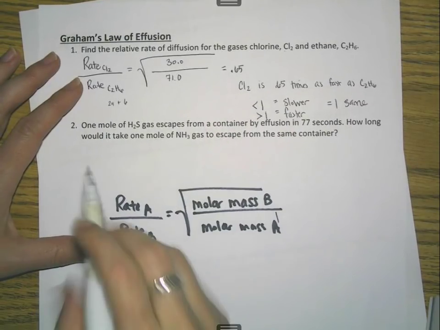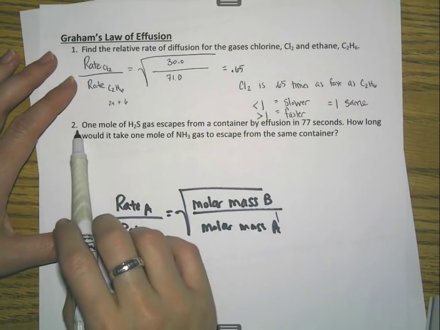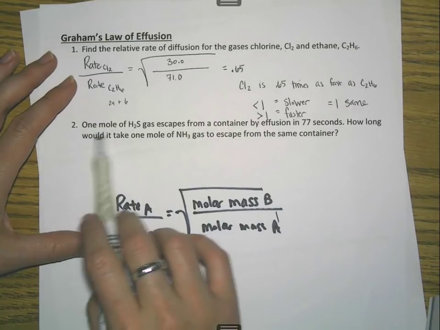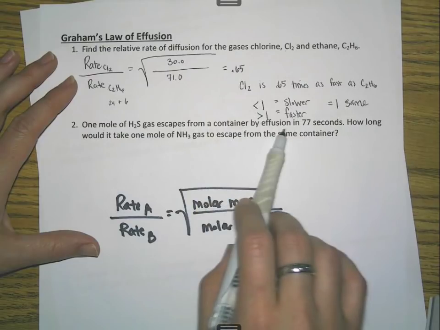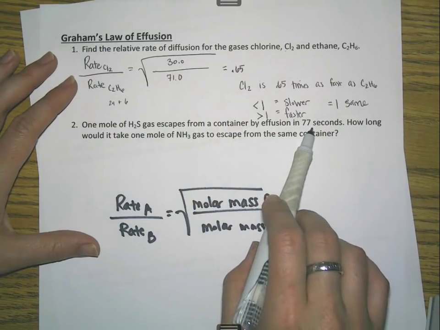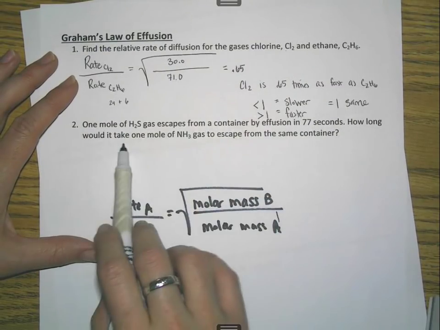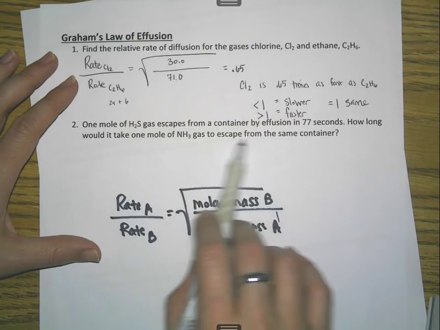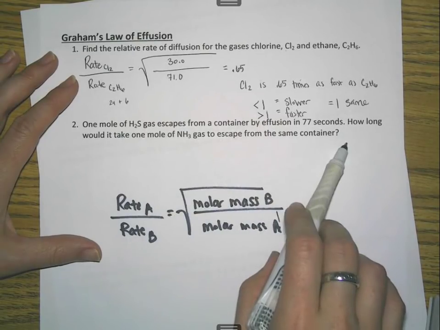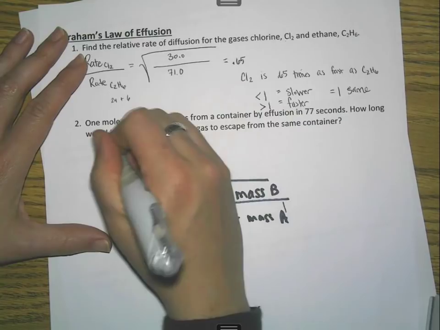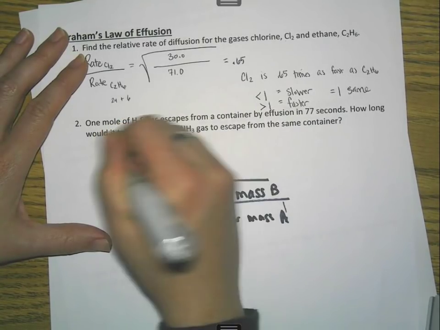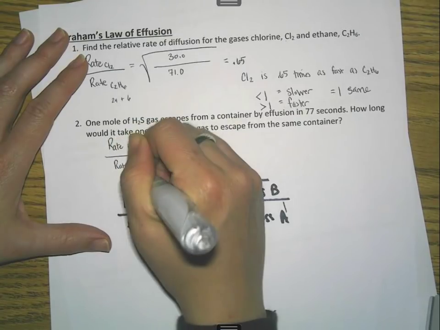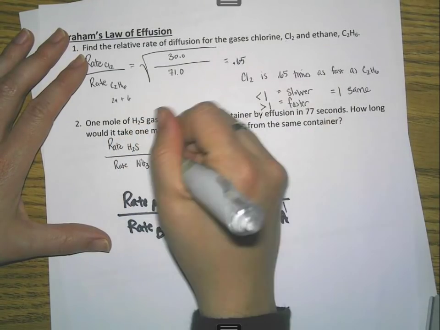If I come down here, I have this question. 1 mole of hydrogen sulfide gas escapes from a container by effusion in 77 seconds. How long would it take 1 mole of ammonia gas to escape from the same container? Well, first I'm going to have to compare the two. I'm going to need to do the rate of H2S compared to the rate of NH3.